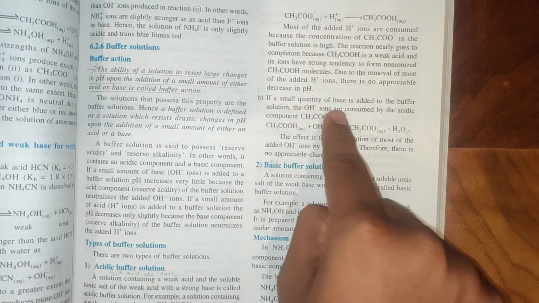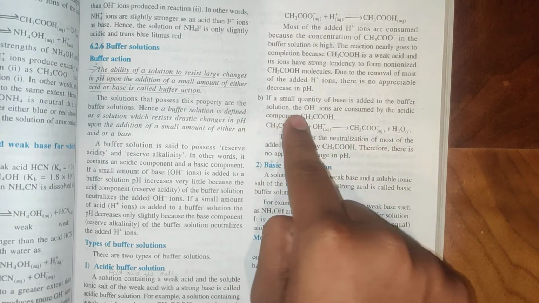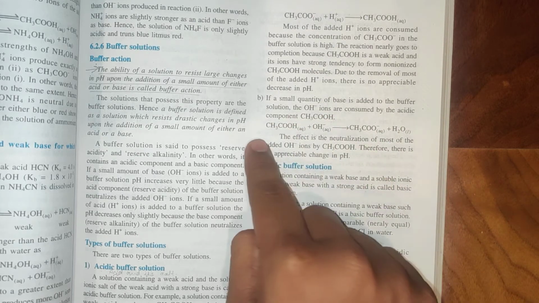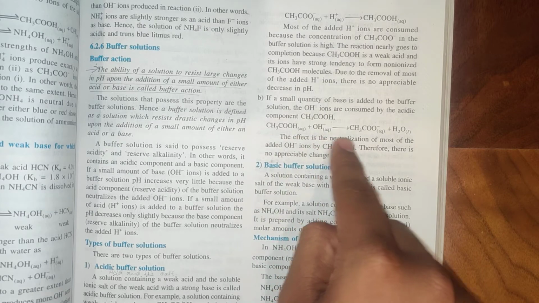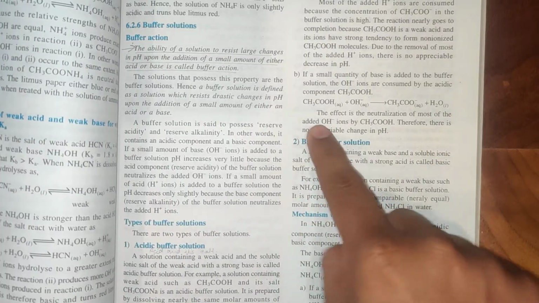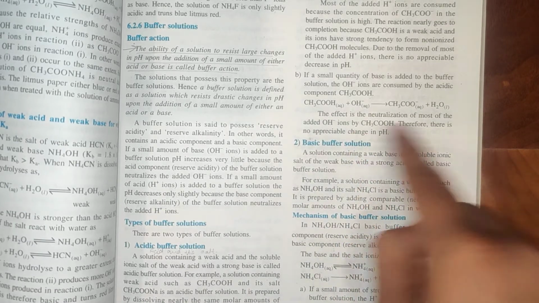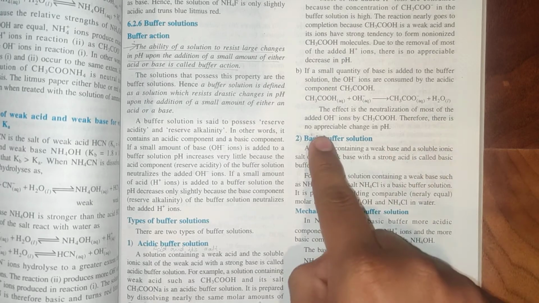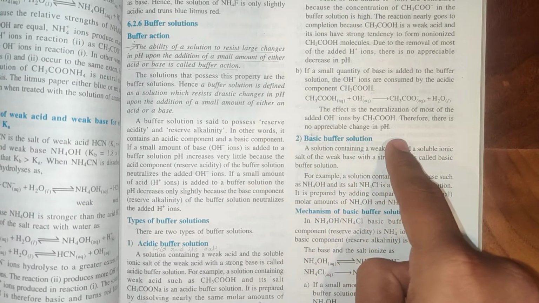If a small quantity of base is added to the buffer solution, the OH⁻ ions are consumed by the acidic component CH3COOH. CH3COOH + OH⁻ gives CH3COO⁻ + H2O(l). The effect is neutralization of most of the added OH⁻ ions by CH3COOH. Therefore, there is no appreciable change in pH.